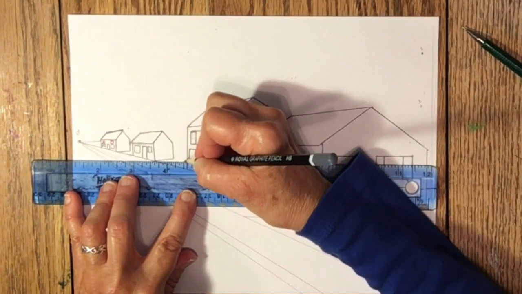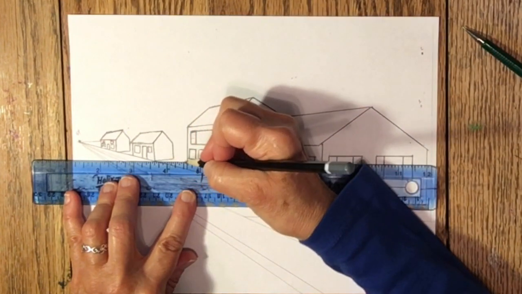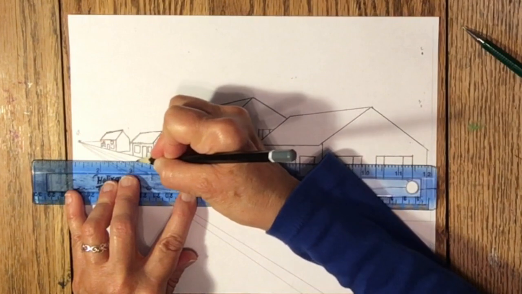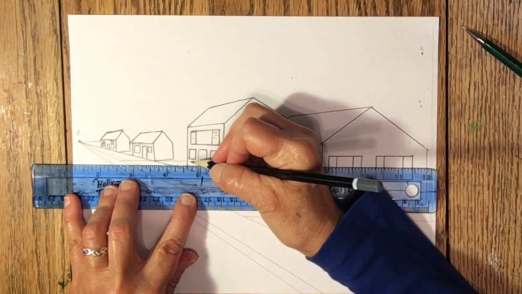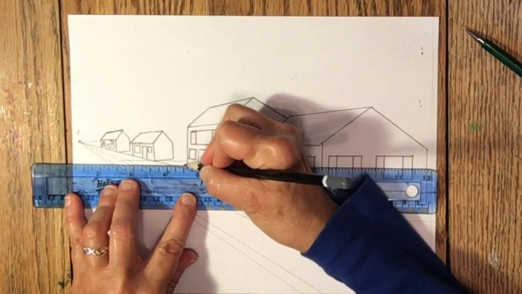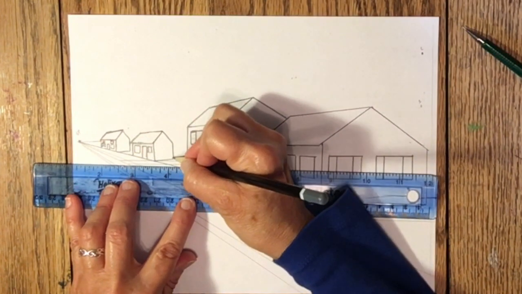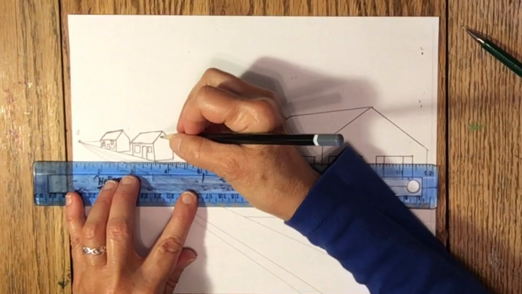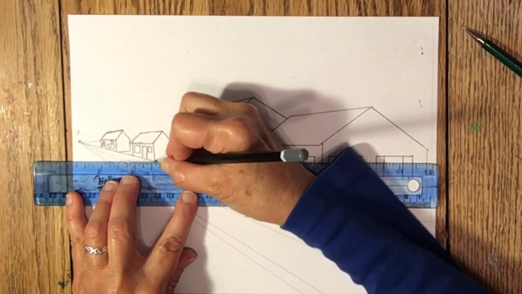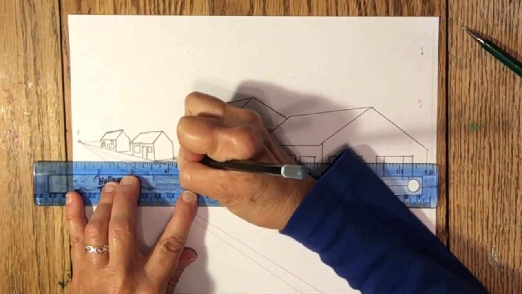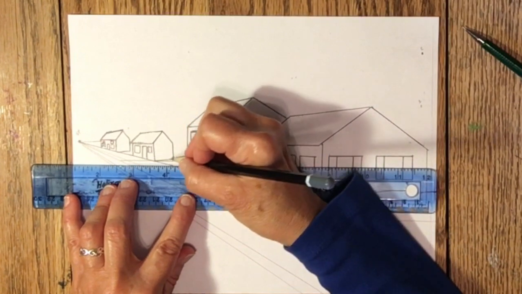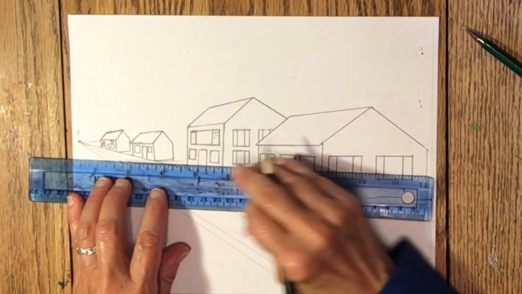Well, it looks like I made that line a little bit crooked. Stop at the sidewalk. And stop at the sidewalk. And, well, I can fix that. And then when I go back and put details in, I can actually cover that up.